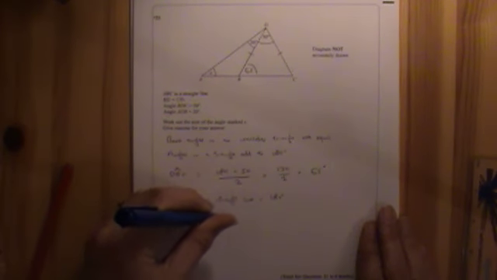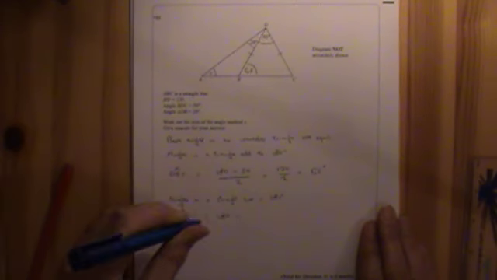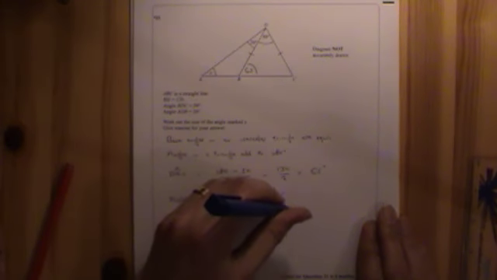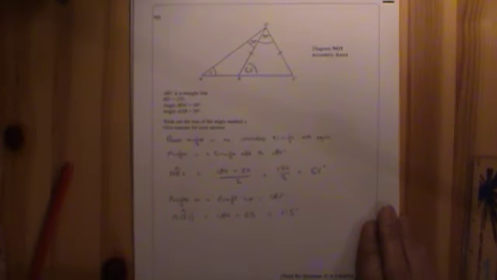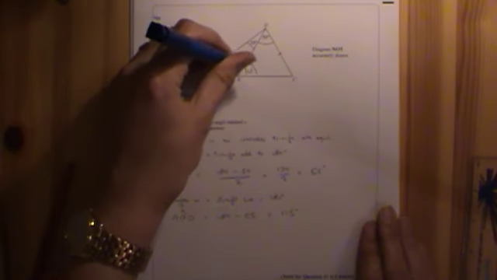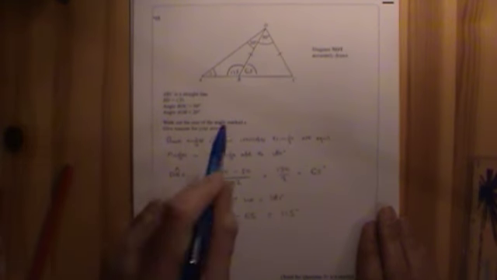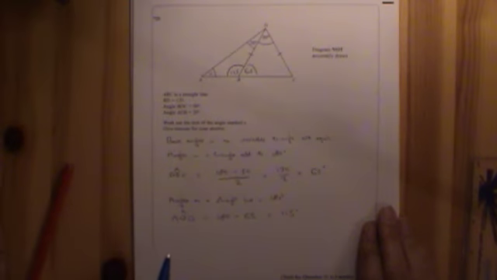ABD is going to equal 180 take away 65, and 180 take away 60 is 120, take away 5 leaves us with 115 degrees. So this angle is 115. We now have two angles in a triangle, and x is the third angle in that triangle.